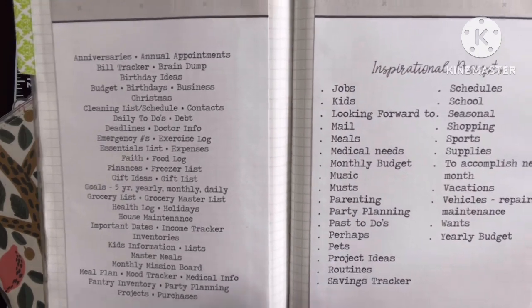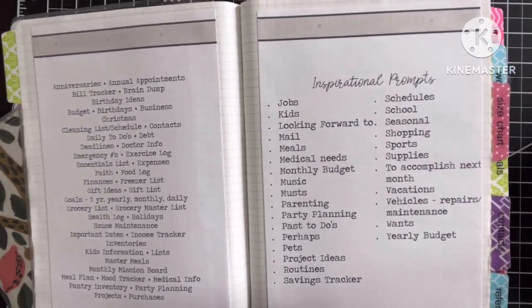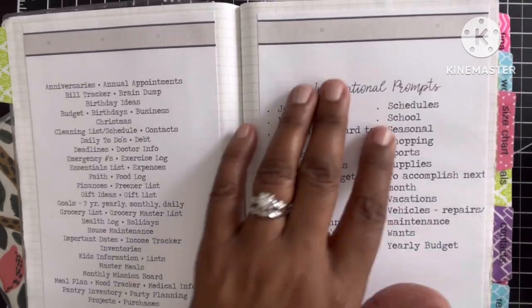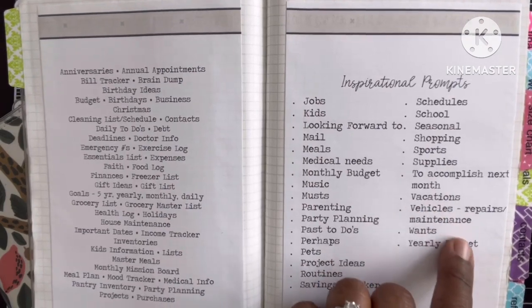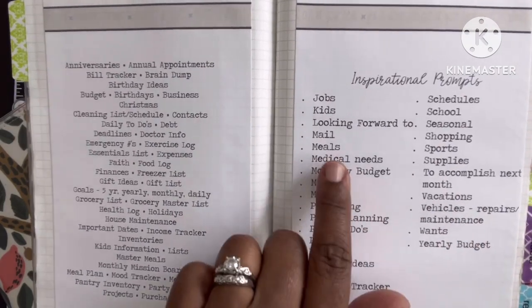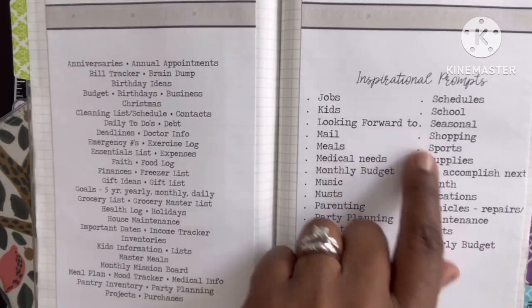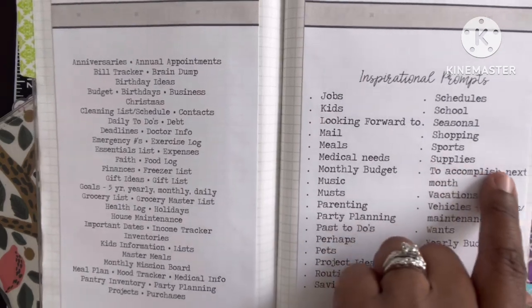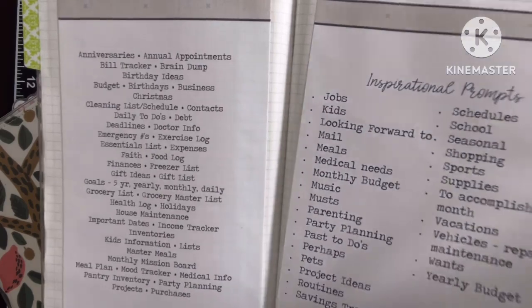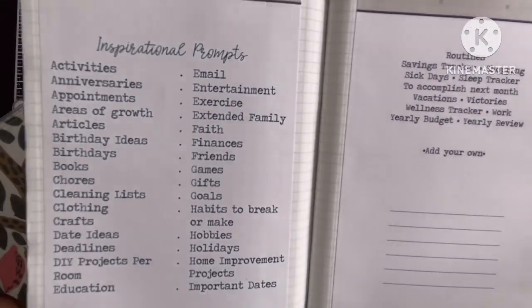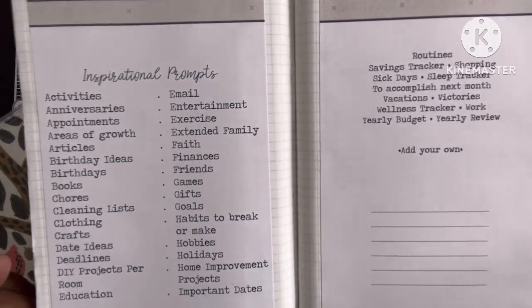You need something to jog your thinking so that you don't miss anything important. These are pages and pages of prompts: vehicle repairs and maintenance, your yearly budget, things that you're looking forward to, things you want to accomplish next month, and any seasonal related tasks or events that you need to plan for or be aware of.